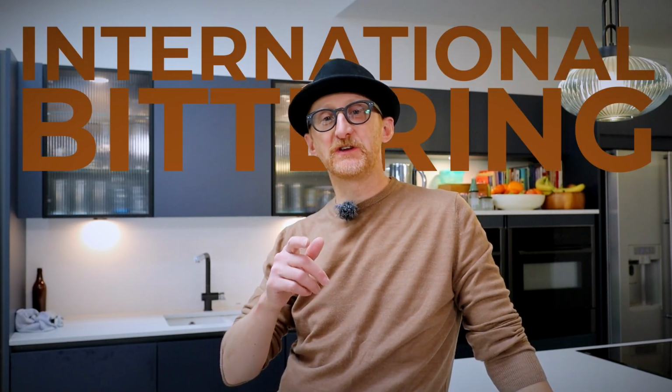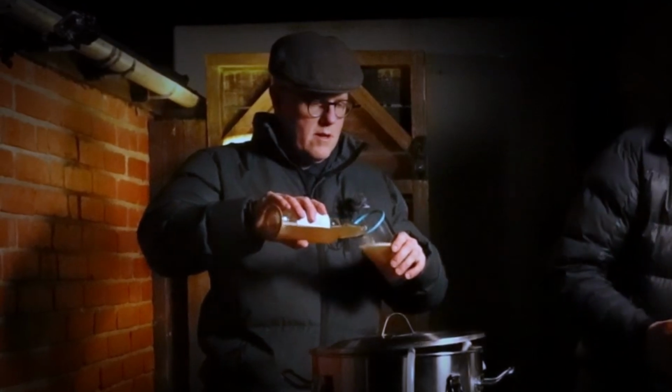B for bitterness, measured in IBUs, International Bittering Units. C, carbonation. Do you want a heavily carbonated lager or do you want a lightly carbonated bitter? Okay, you choose, you're in control.